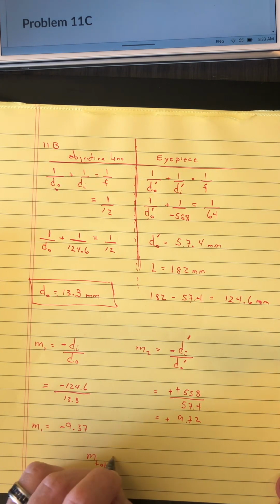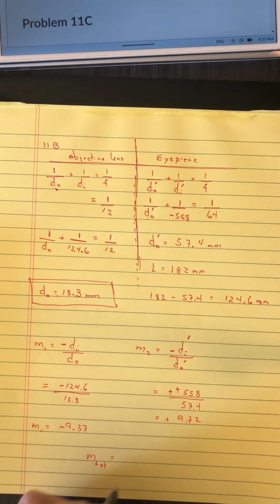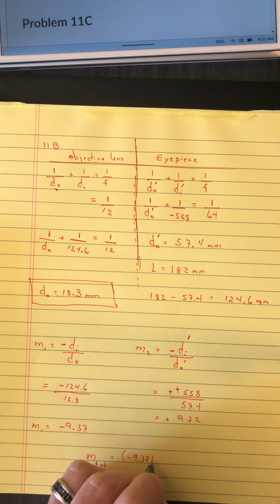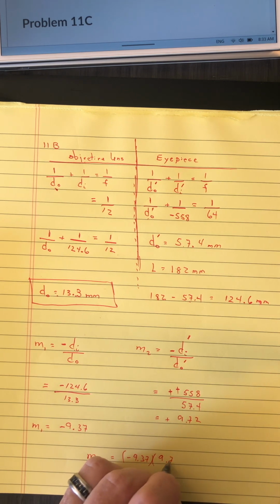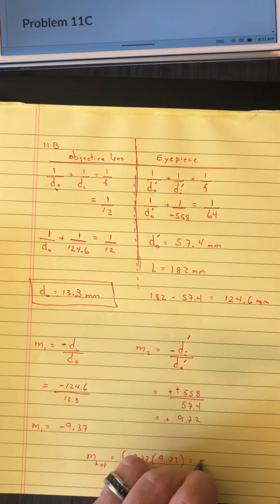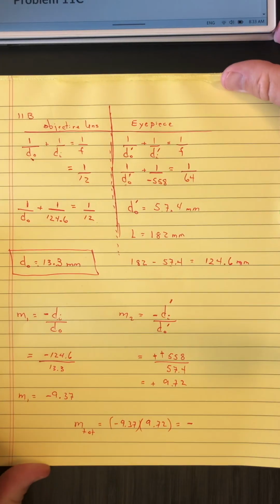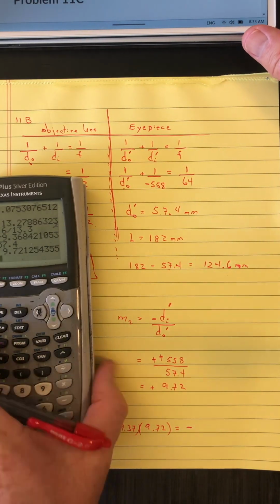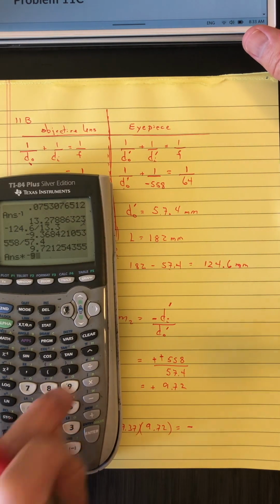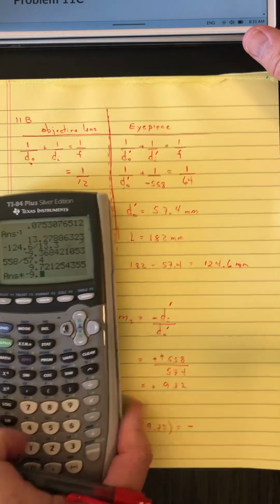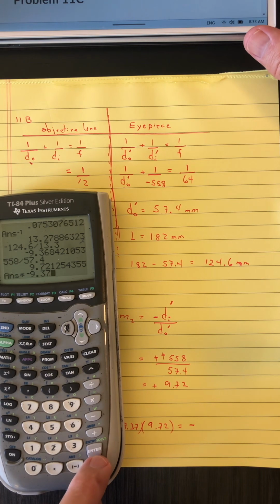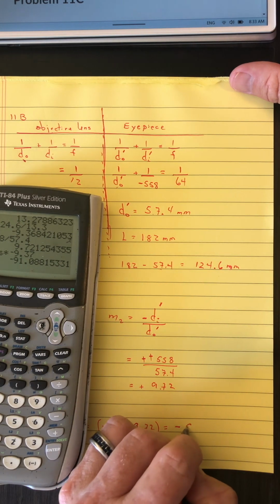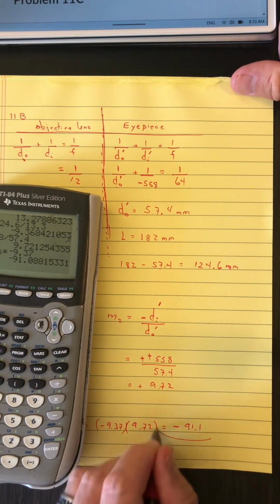So the total magnification is negative 9.37 times positive 9.72, which overall gives me a magnification of negative 91.1.